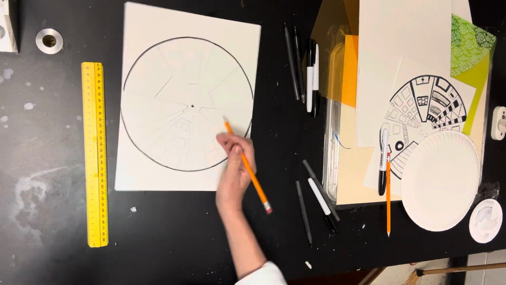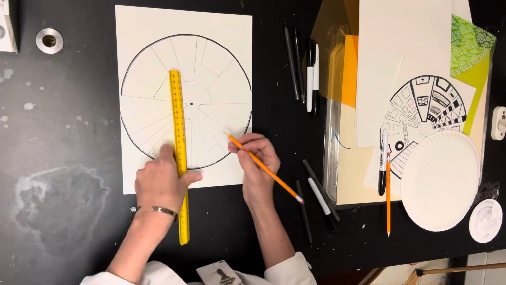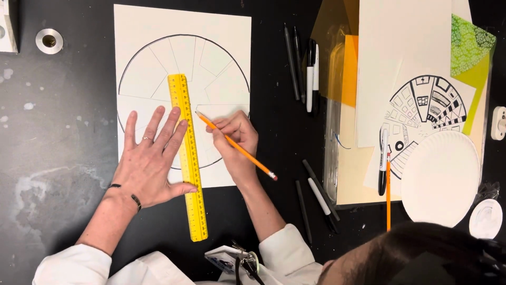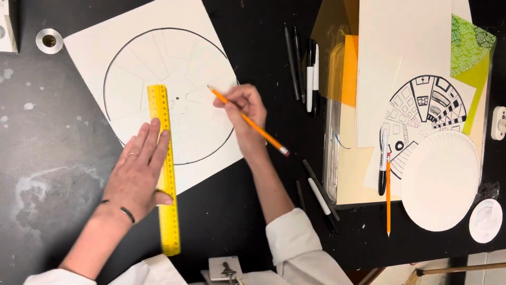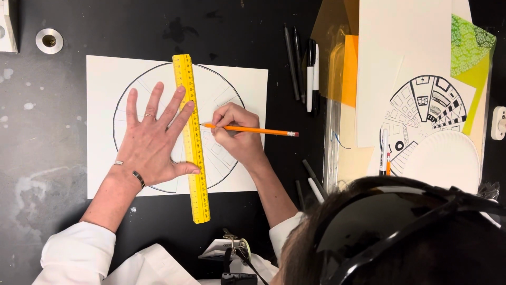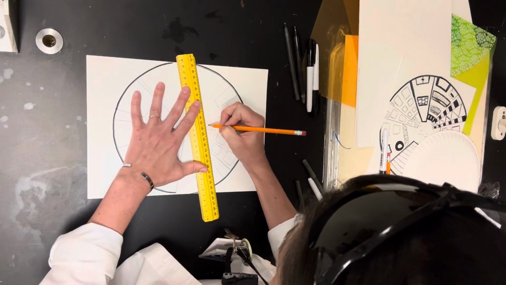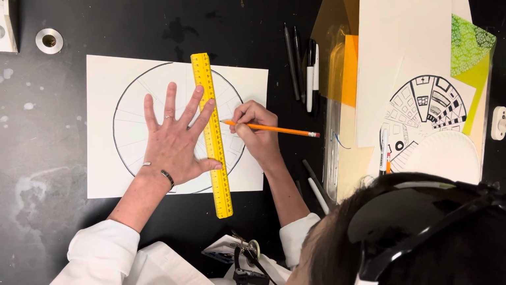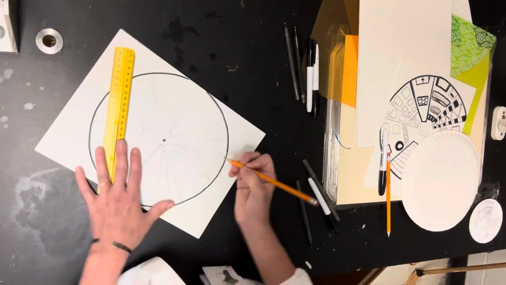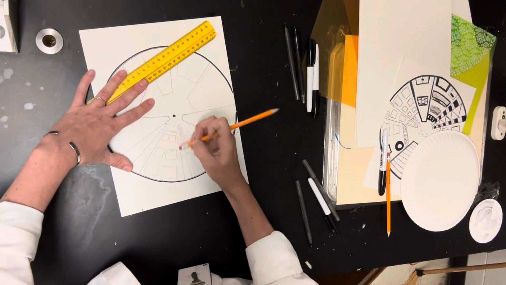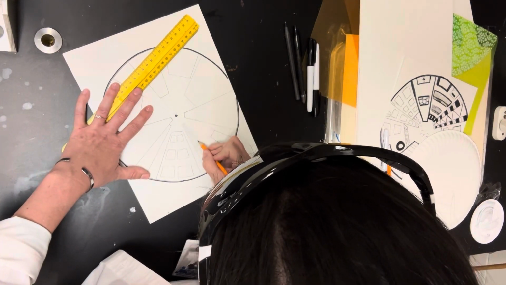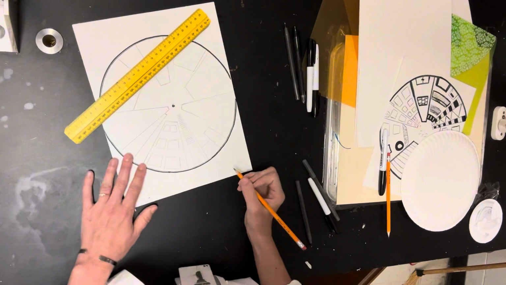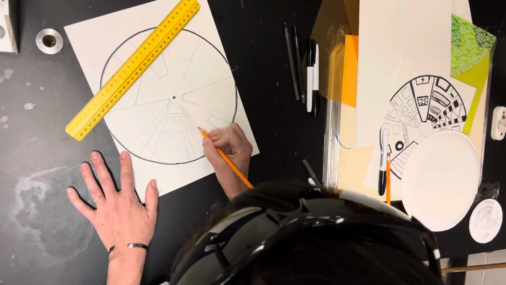For the sides of the windows, I'm making sure that they all go towards the vanishing point, using my ruler to draw all of the lines. Because we have one vanishing point, that makes this one point perspective. If we were to have two vanishing points and lines in different directions, that would be two point perspective, and so on.